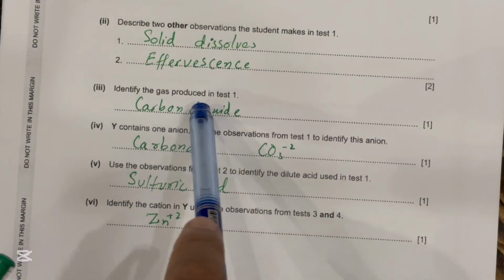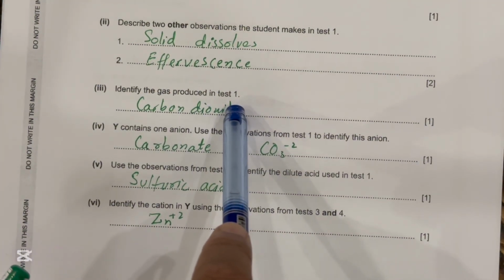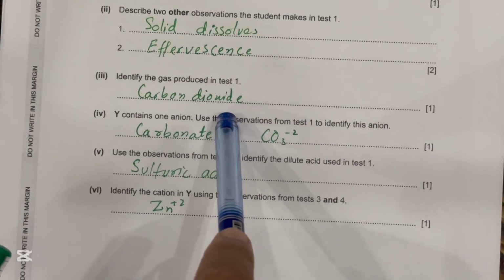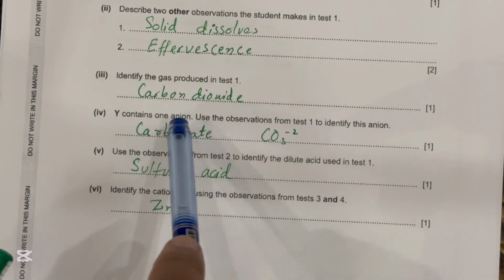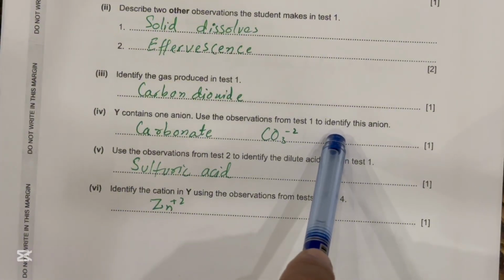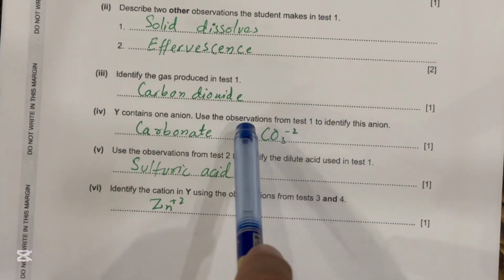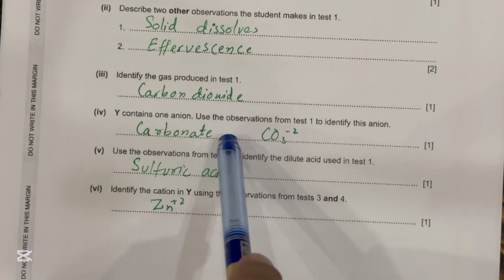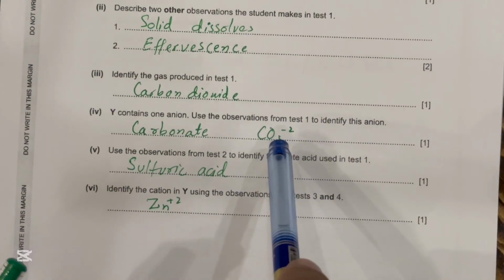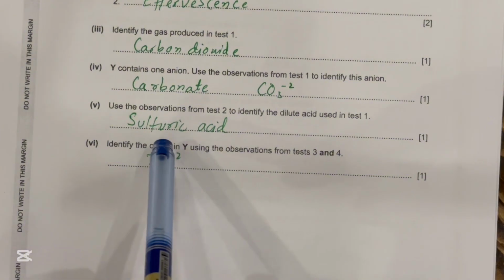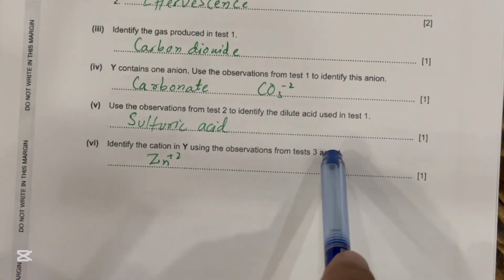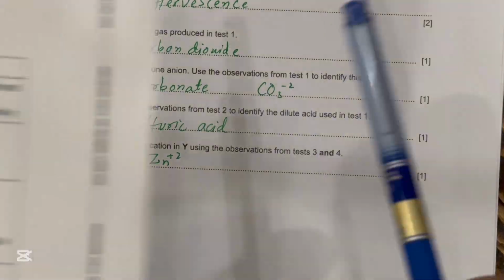Next part, identify the gas produced in test 1. It turns lime water milky, so that's why it is carbon dioxide. Y contains 1 anion. Use observation from test 1 to identify this ion. I have already told you whenever the lime water turns milky, it means carbonate ions are involved. So I would write carbonate, CO3 2-. Use the observation from test 2 to identify the dilute acid that is used in test 1.